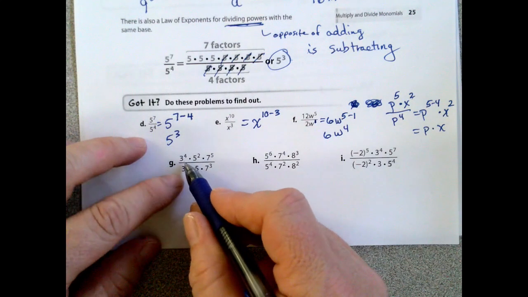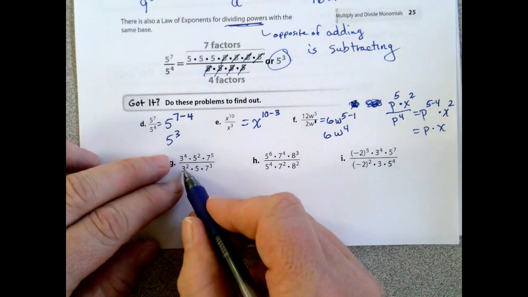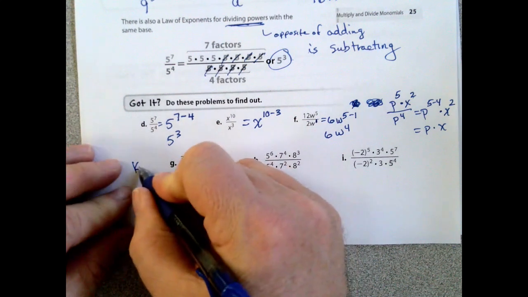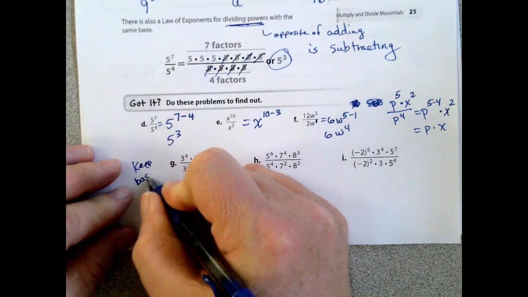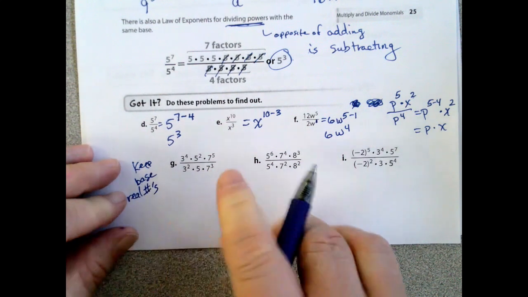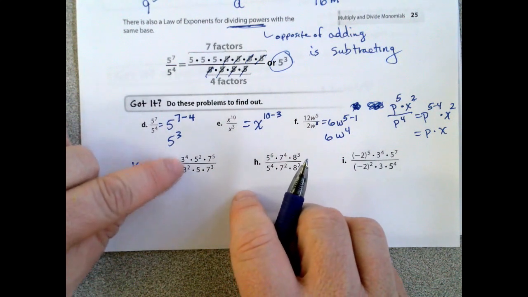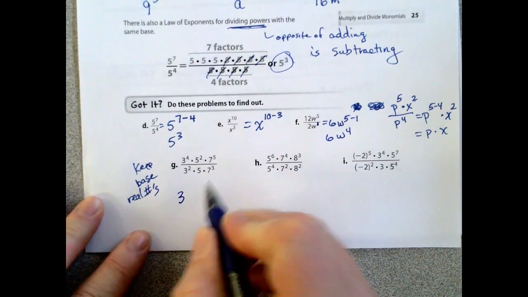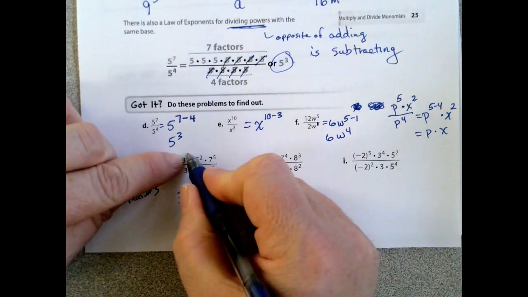What am I going to get when I divide these numbers? Now, remember, you keep the base. We're dealing with real numbers. So you're not dividing the 3s. You're not going to get 1 down here. We're just working the rule of the exponents.